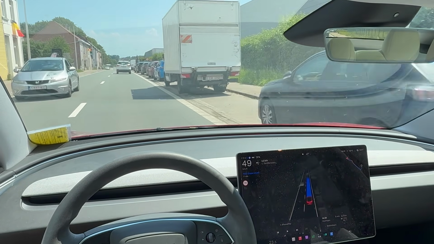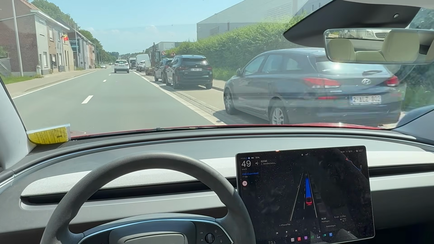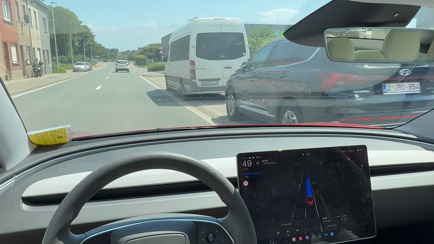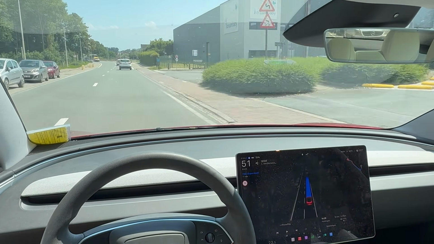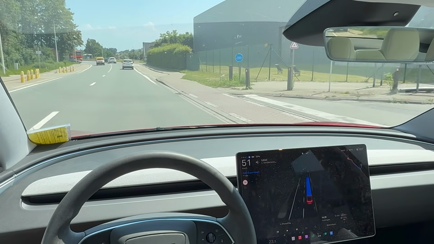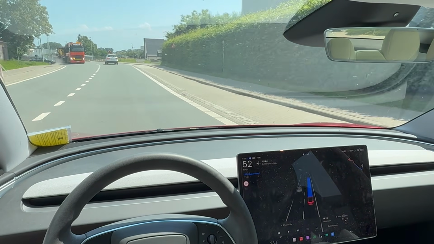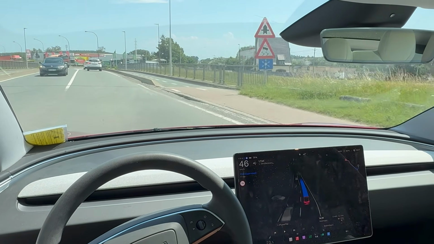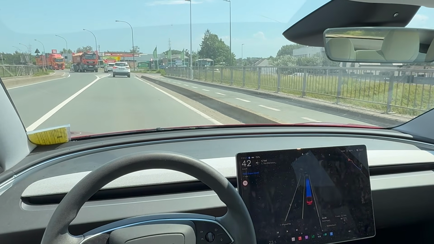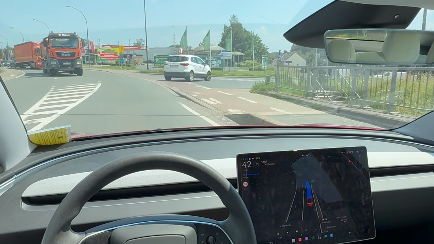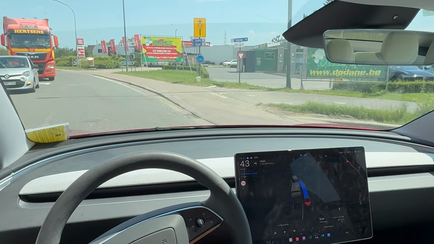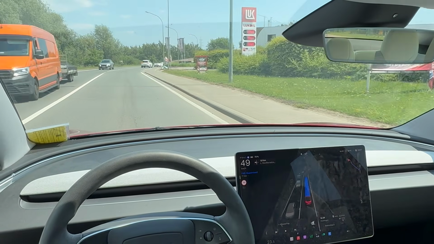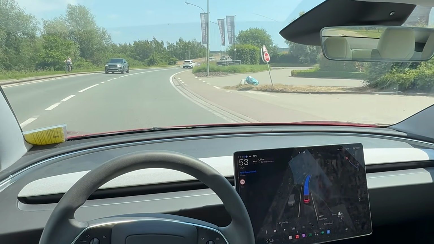But as the cars in front of me are not driving faster than 50, I'm not going to complain about it. The road here is more like a road to be 50 kilometers per hour than 70. There are so many exits of factories and offices and trucks turning around. Personally, I will never exceed 60 on this road, even if I'm allowed to do 70.